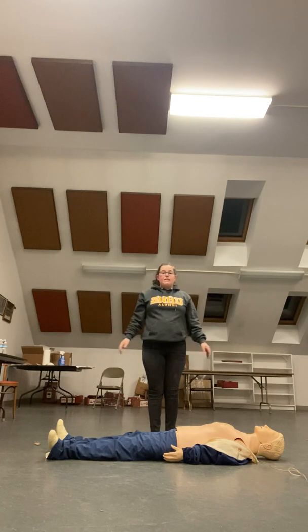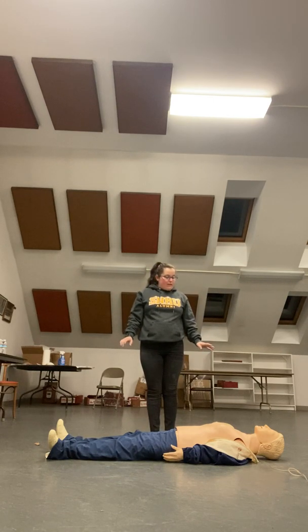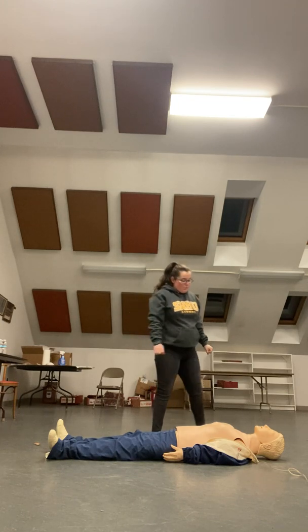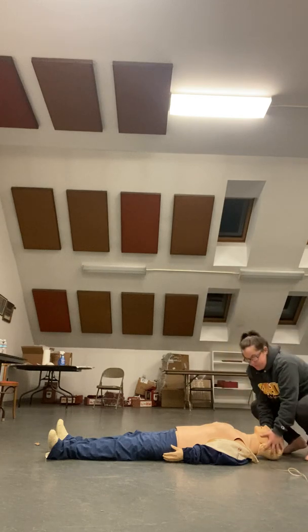PPE. My scene is safe. The mechanism of injury is that my patient fell on the stairs. There's one patient. No reason to call for additional resources at this time. And I'm going to hold manual C-spine.